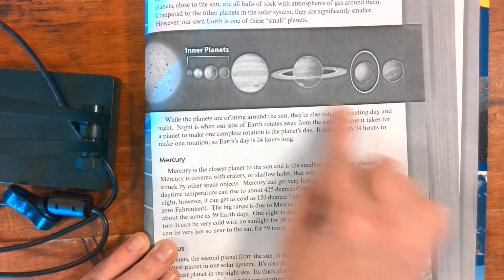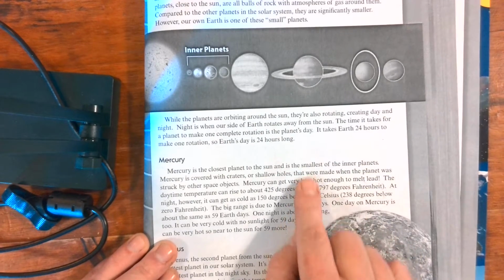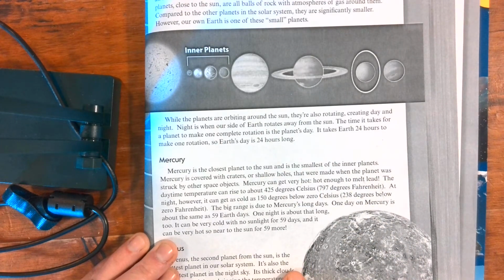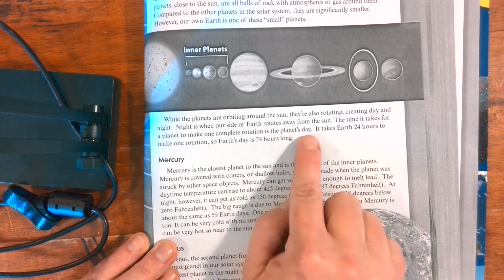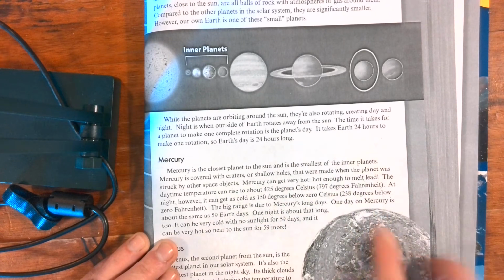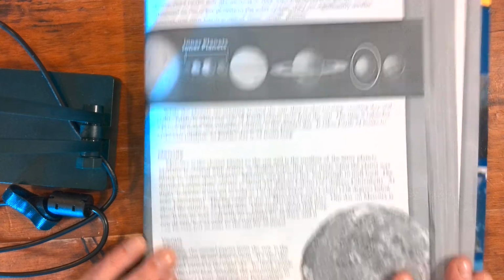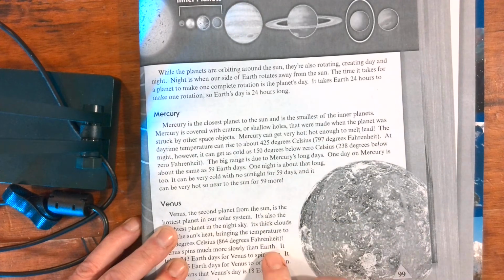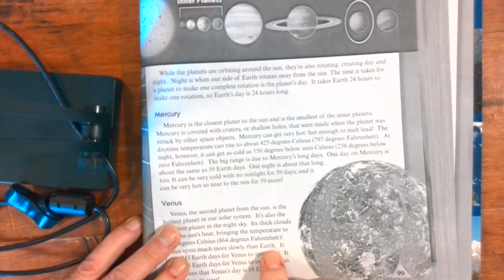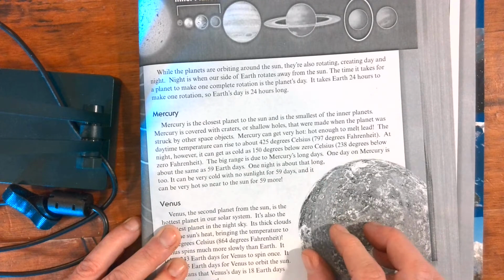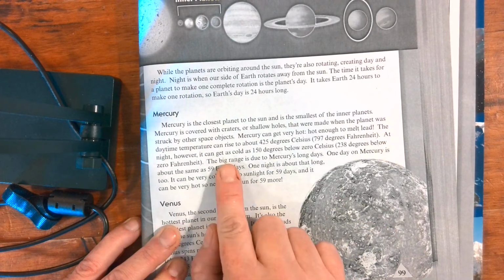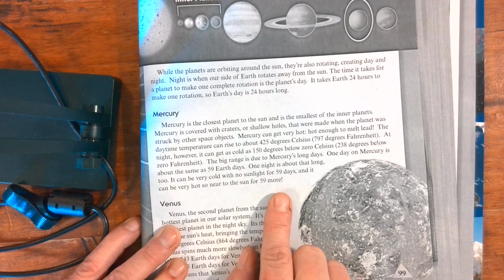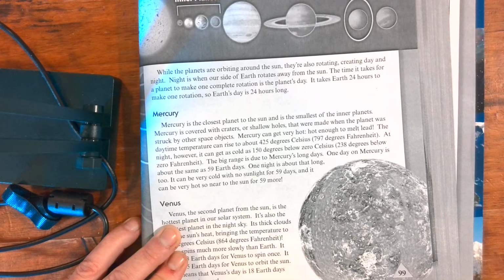What was one of the key ideas in this paragraph? One rotation equals a planet's day. This is going to be one of those key ideas on our chart. All right, now we're going to go ahead and read each paragraph. And I know your skill you're working on today is to pull out the information and put it on your chart. So we're going to read one paragraph and we're going to write the information on the chart, and you can write it as I write it.